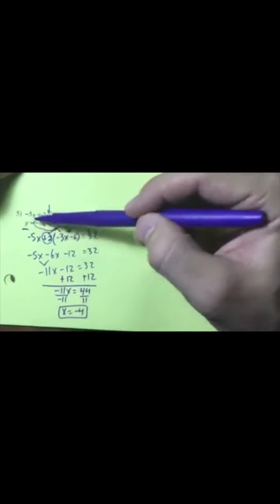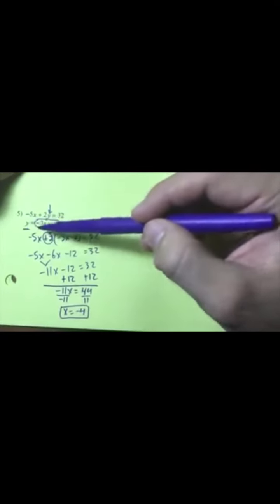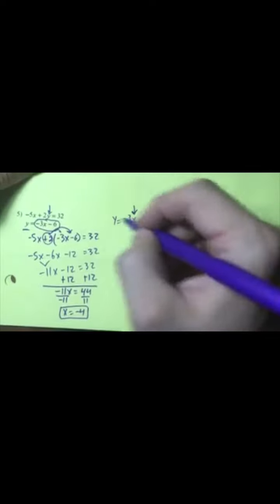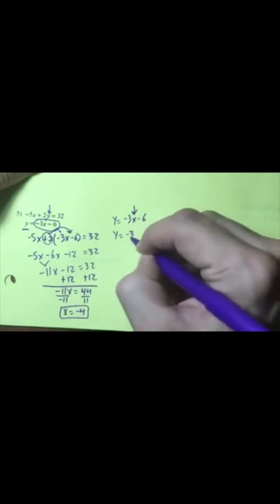So now we have the value for x, and we're going to take one of these top equations to try and solve for y. Now, because in the second equation y is already isolated, that one's going to be a little bit more efficient, but either equation would work. So if we rewrite this bottom equation, y equals -3x minus 6, but we already have the value of x, so I can substitute that in here to rewrite this as y equals -3 times -4 minus 6.